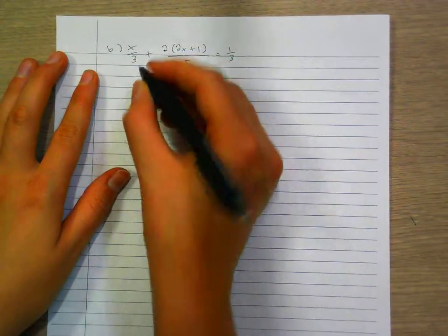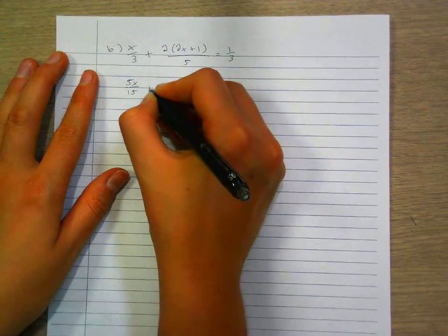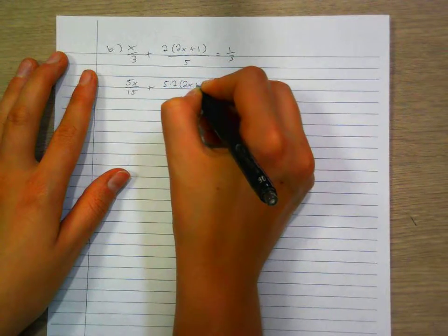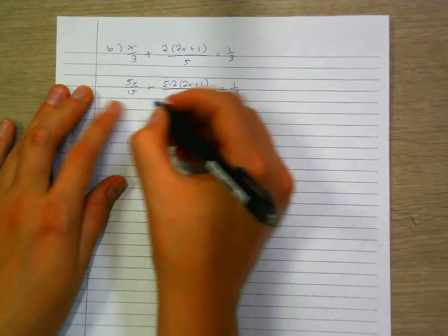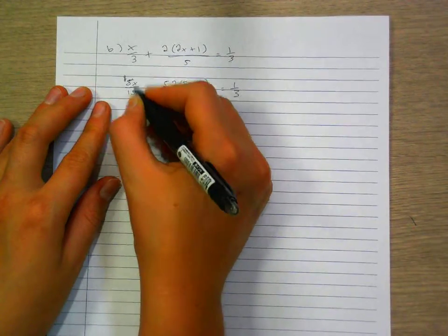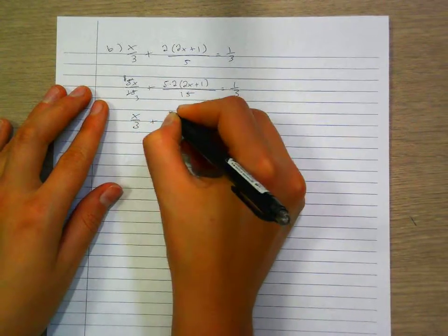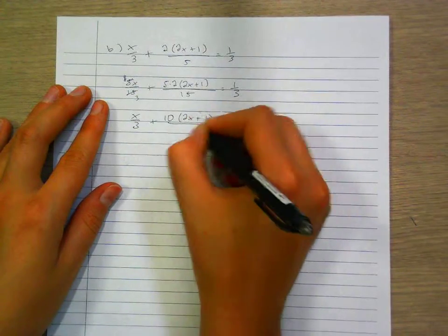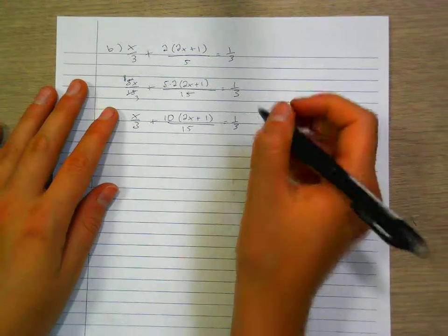So we have to multiply those both times 5, 5x over 15, plus multiply both those times 5 times 2 times 2x plus 1 over 15 equals 1/3. Now we can simplify that and simplify that. So that becomes 1 because it's divided by 5. That becomes 3.